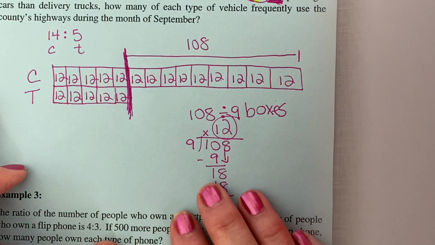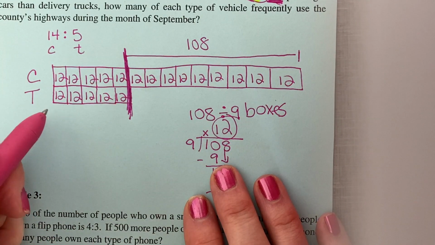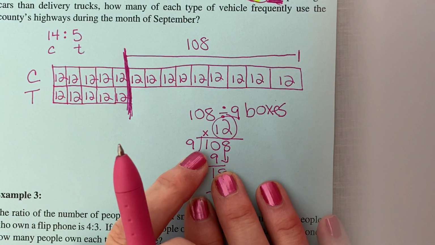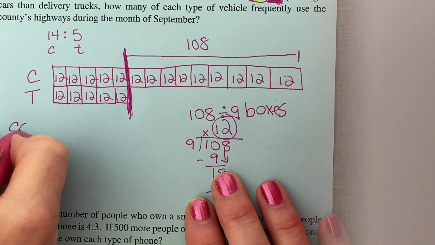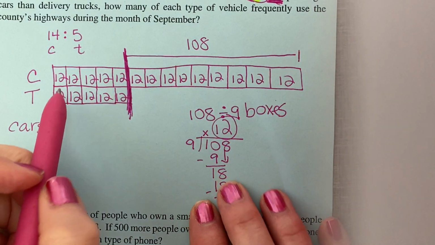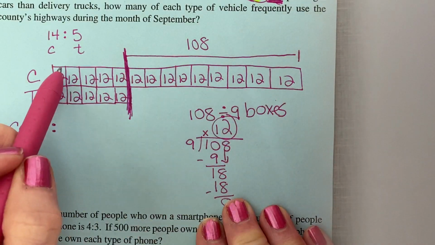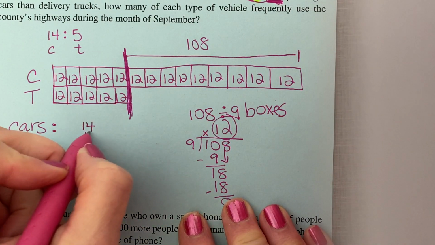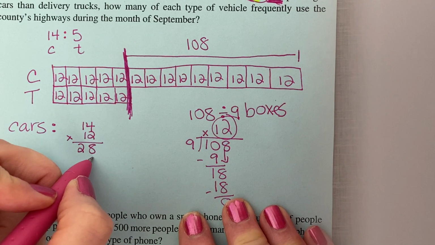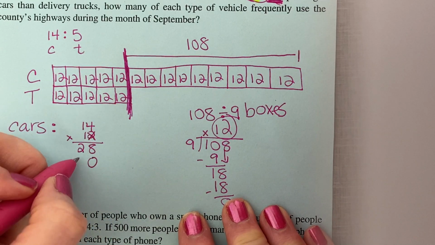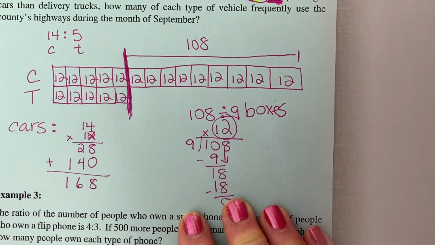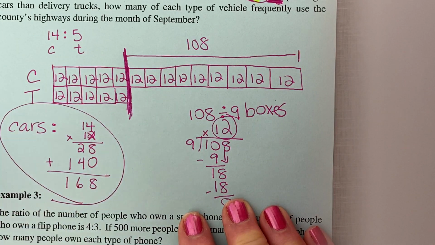And now we can answer the final question. How many cars and how many trucks frequently use the highway during the month of September? Let's start with cars. 12 times how many boxes? Were there 14 there? So if I take 14 times 12, let's see. 2 times 4 is 8. 2 times 1 is 2. Then I put a 0 here and cross him out. 1 times 4 is 4, and 1 times 1 is 1. And I add straight down, 8, 6, 1. So I'm going to go with 168 cars.